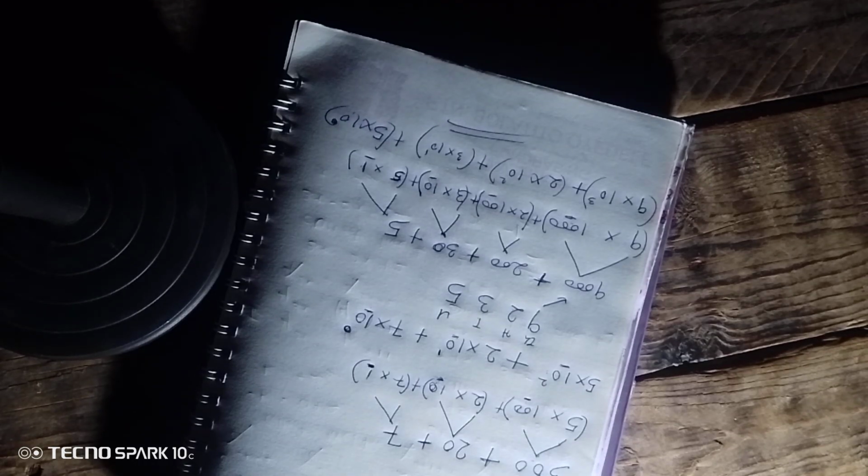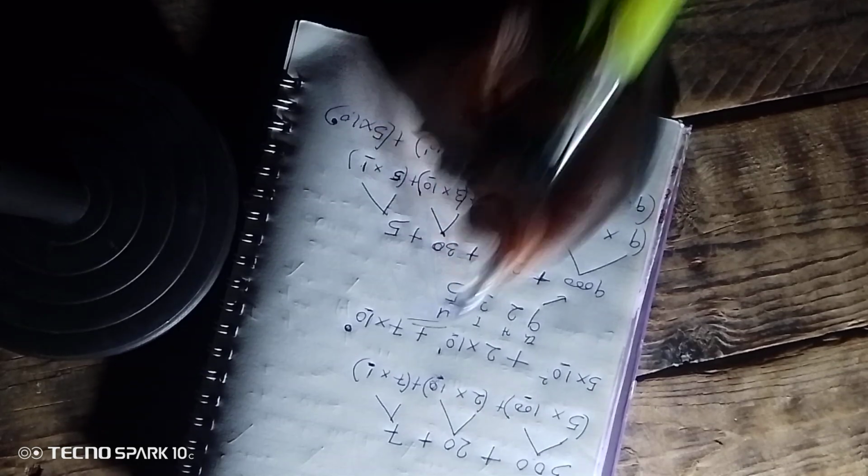So this is the expanded form of it. Sometimes you can be given a base 10 number and asked to put it in expanded form. This is how to go about it.